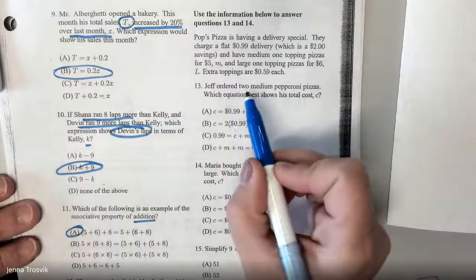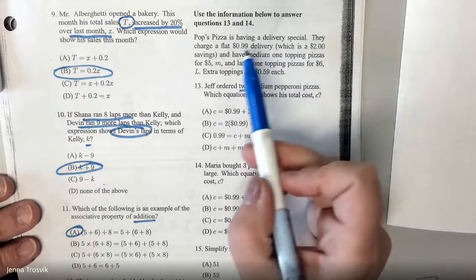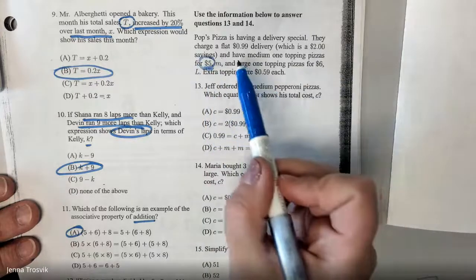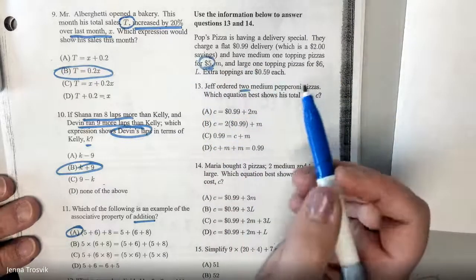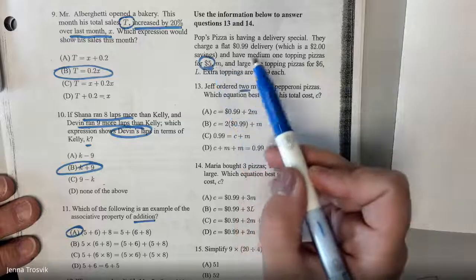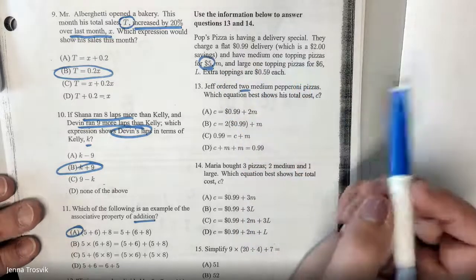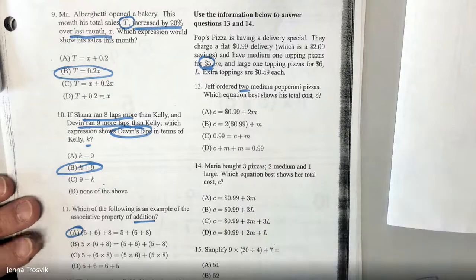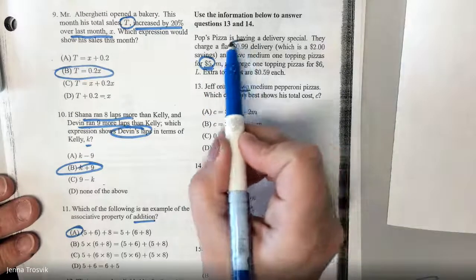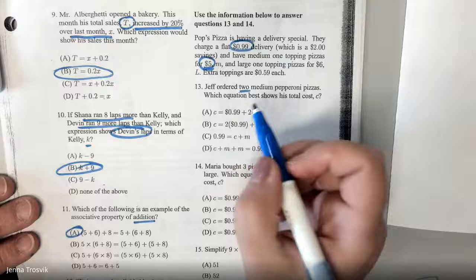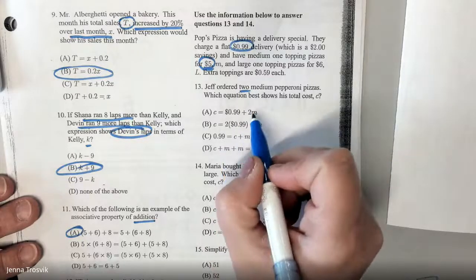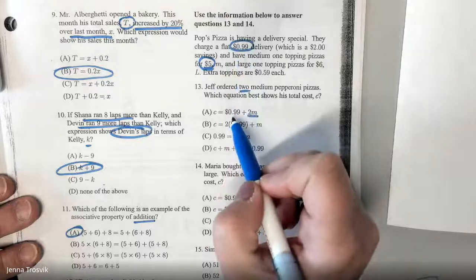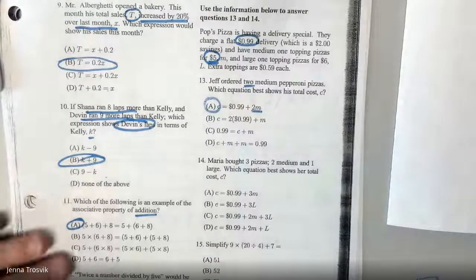Second, he ordered 2 medium pizzas. A medium pizza, one topping is $5. So we don't really care about the large. All we care about is the medium. So if medium pizzas are each $5, we need 2 medium pizzas, but we also have a 99-cent delivery fee. So 2 times the medium pizzas, and we have to add back 99 cents. So A is our best option.